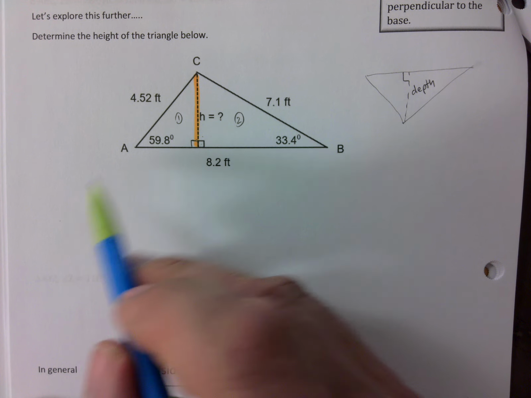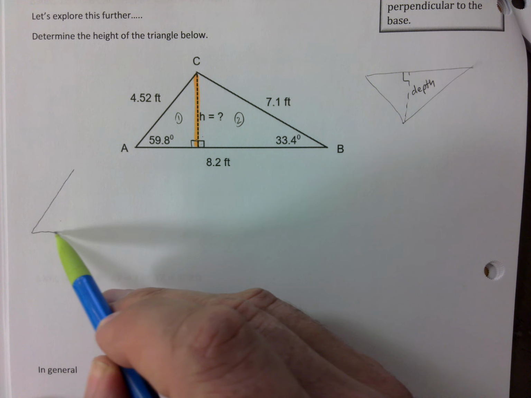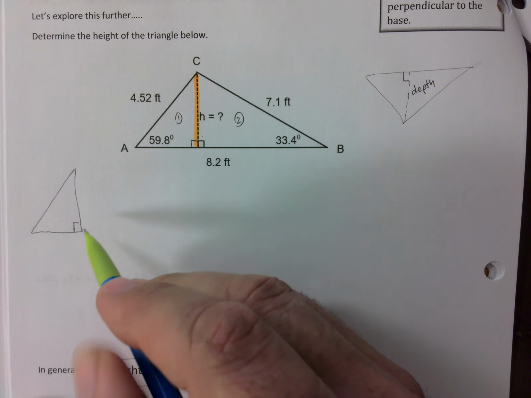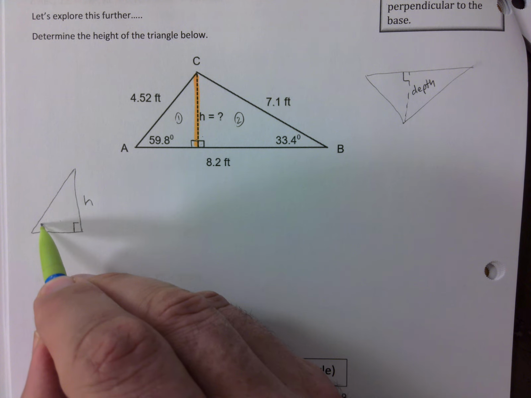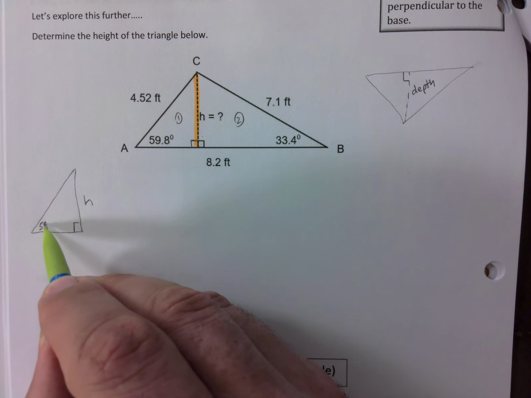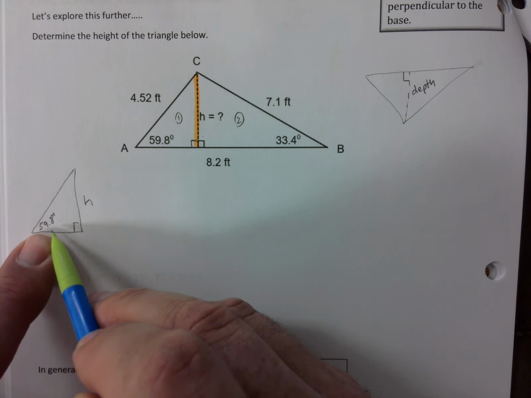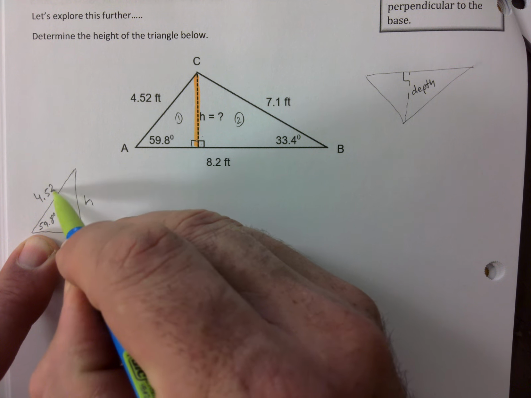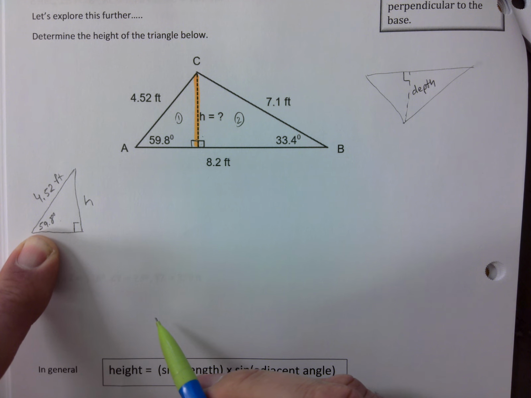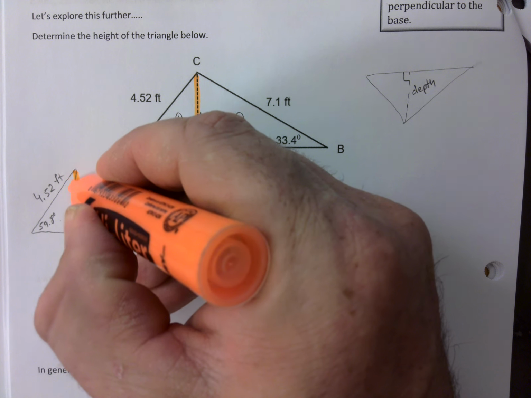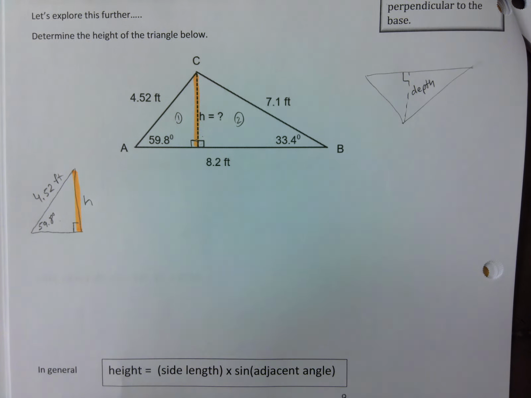So I'm going to take number 1 here and just replicate it as best as I can. This is height. This is 59.8 at the corner here. Weird angles, I know, but I'm using GeoGebra and it's often drawn to scale. Okay? 59.8. This is 4.52 feet. Okay? So we've got everything we need here. And I'm going to highlight this part orange because it's the same as the height inside that larger oblique triangle.